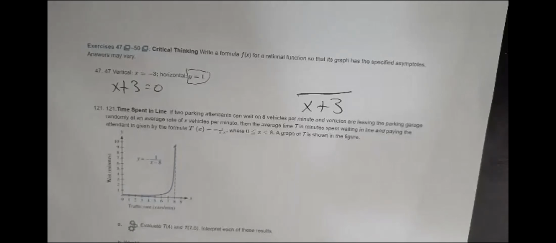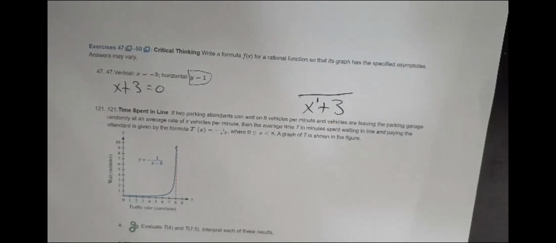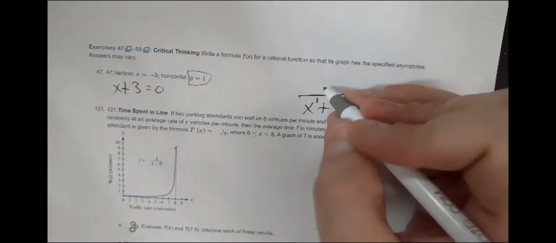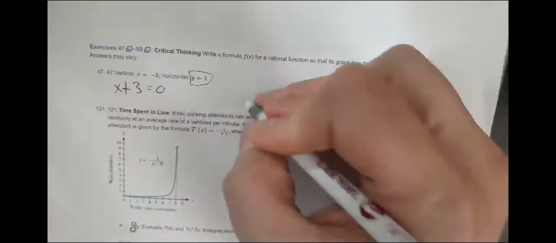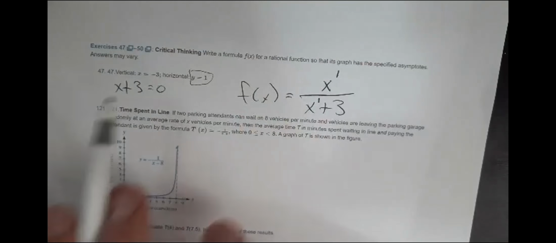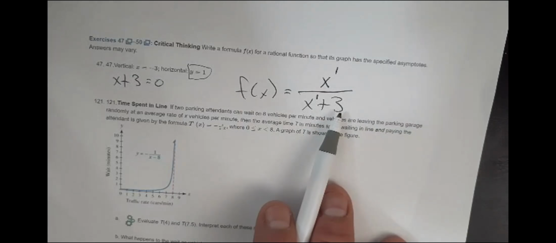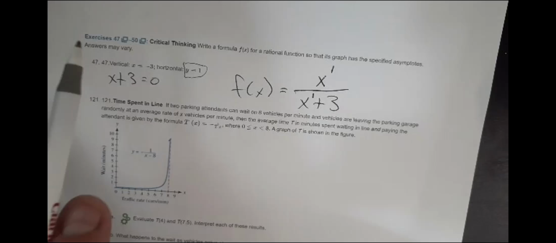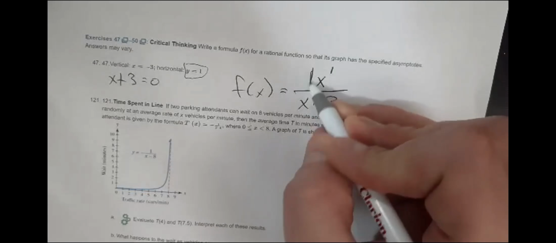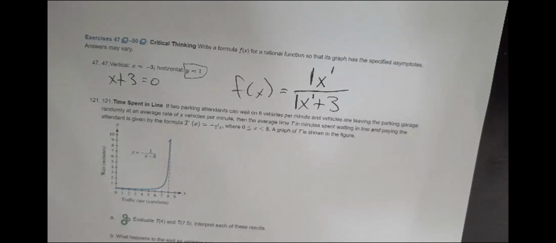So what should I put on top? This is x to the first. What do I need to put on top? X. I need to put an x to the first power on top as well. And is this fitting what they told me? Can we check this and see if it fits? Would this have a vertical asymptote at x equals negative 3? Yes. Would it have a horizontal asymptote at y equals 1? And if you think about it, 1 over 1, it should, right?